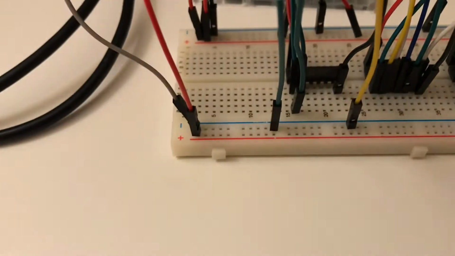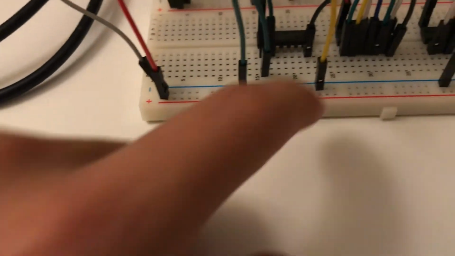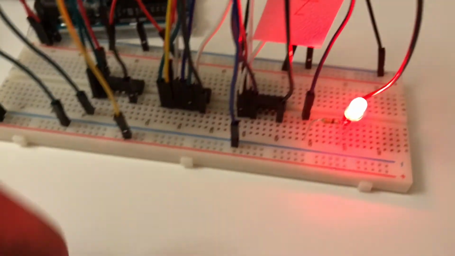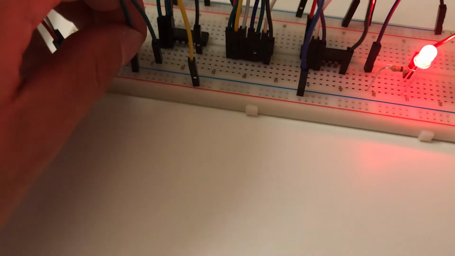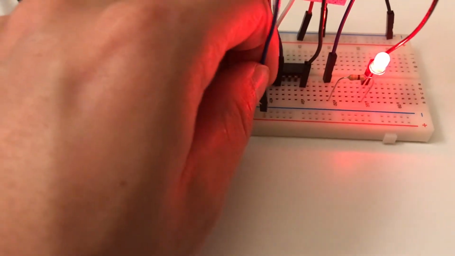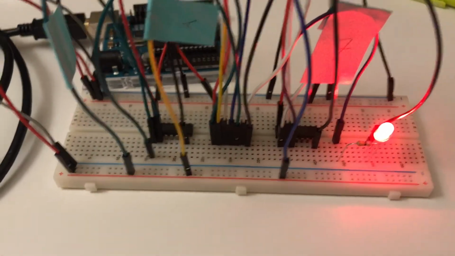And so we can see right now that the LED is off. We have the selector set to ground, A ground, B ground. If we move A to high, the LED turns on. If we move the selector to high, it turns off. If we move B to high, then it's on as well.